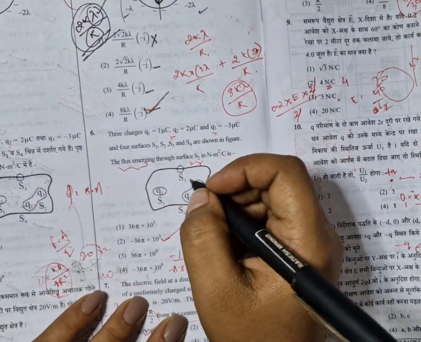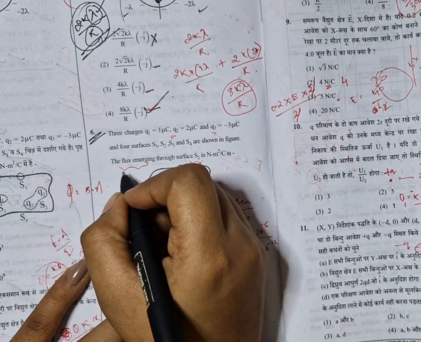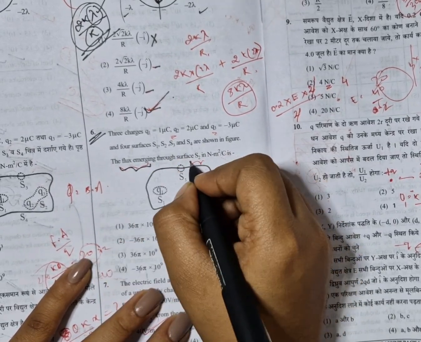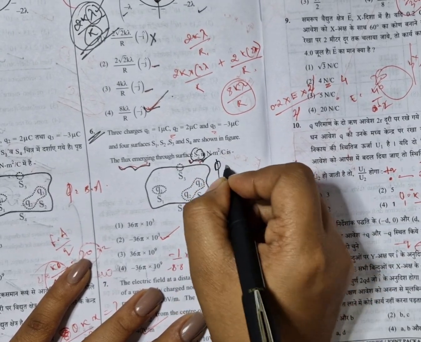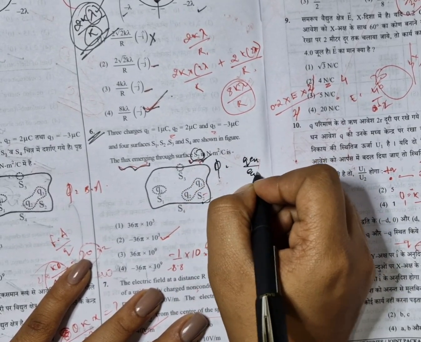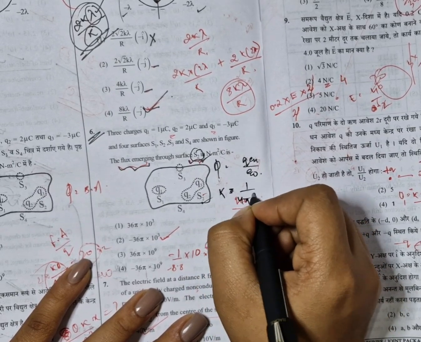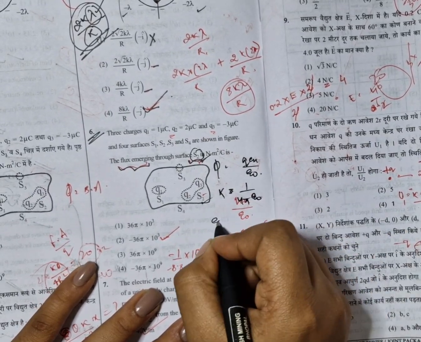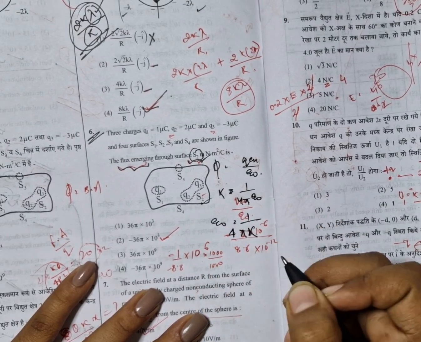Fine. Now moving on to the next question, 6. Three charges are shown. Flux is asked through the surface S2. For S2 flux, we all know phi is equal to q enclosed upon epsilon naught, and we know k is equal to 1 by 4 pi epsilon naught. Now this epsilon naught will be 1 by 4 pi k.